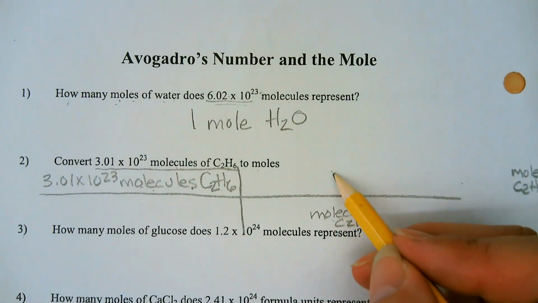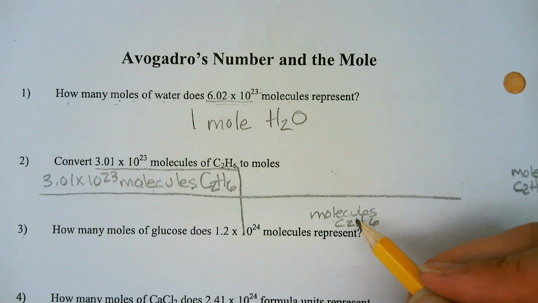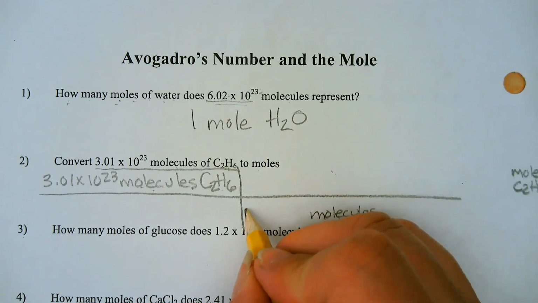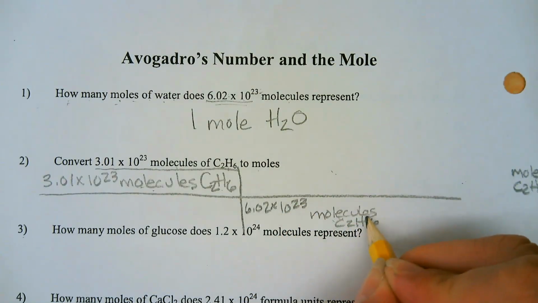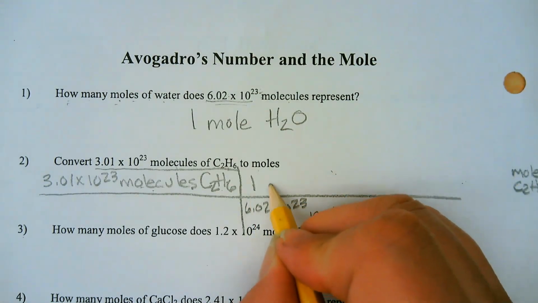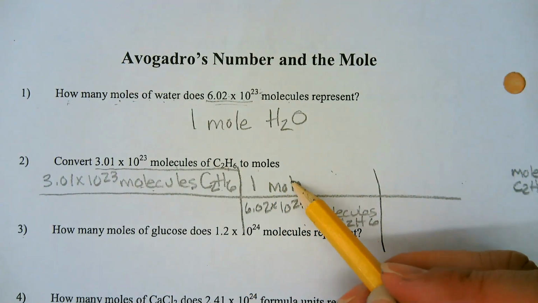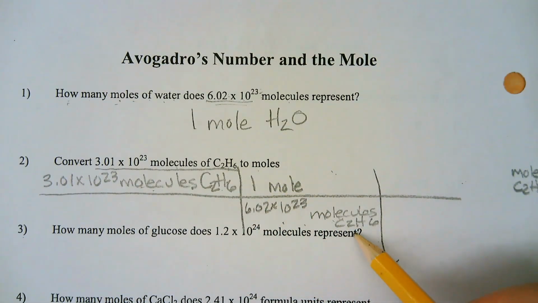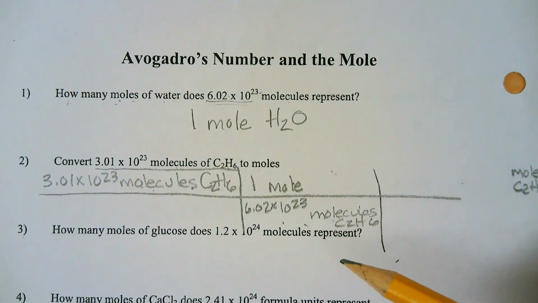Now, you have to put something in here that is true. So, anytime you see molecules, formula units, atoms, you need to go straight to thinking about Avogadro's number. So that is 6.02 times 10 to the 23rd molecules of C2H6 is 1 mole. It is totally legal and legitimate to write this down because this 1 mole is equal to this 6.02 times 10 to the 23rd molecules. Therefore, this is the same thing as just plugging times 1 into there because anything divided by itself is 1.